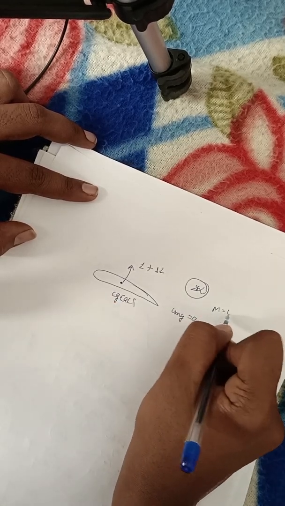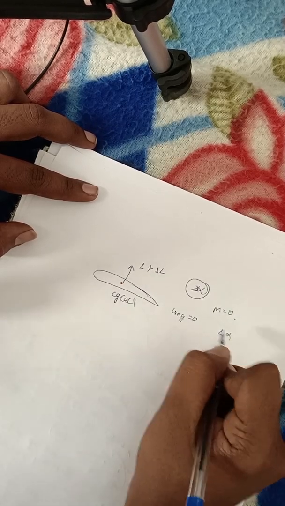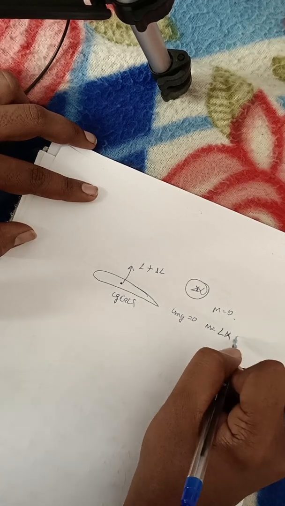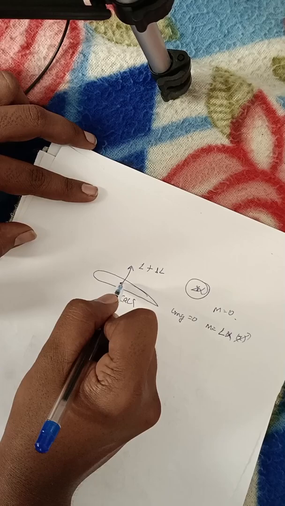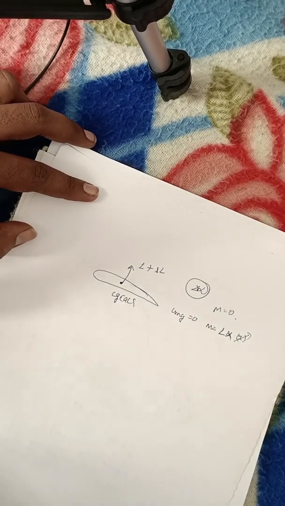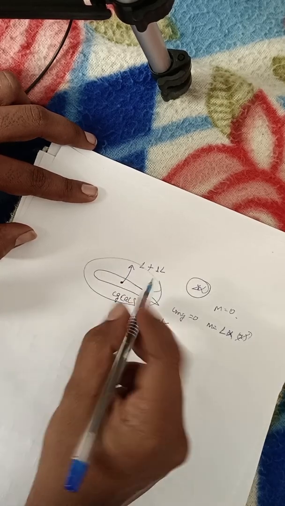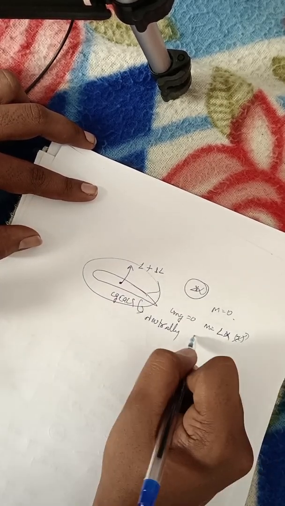The moment is 0, because at the same point, what is the moment? Moment is lift times distance x, but what is x here? The distance is 0. So this is the neutrally stable condition when I consider only the wing configuration. I am just giving an example.